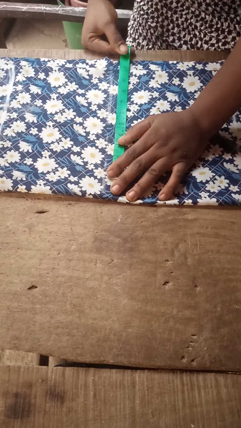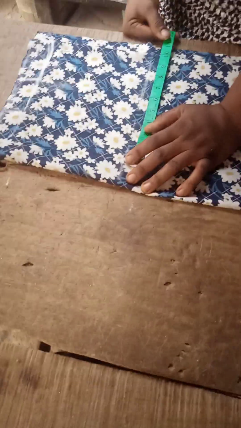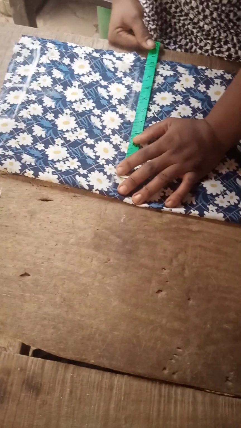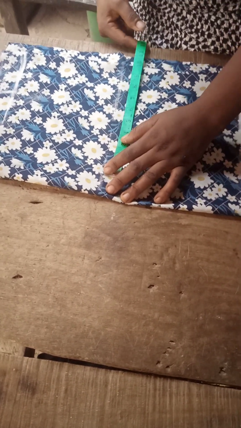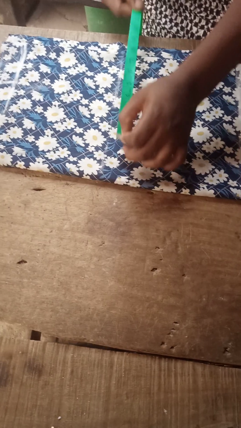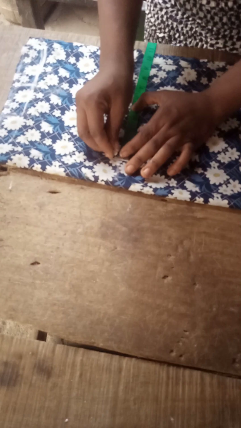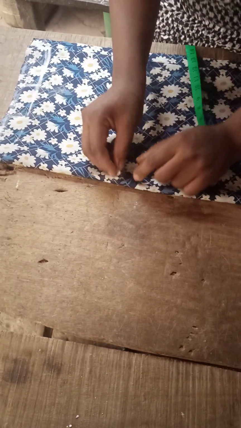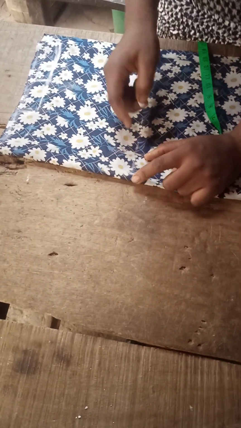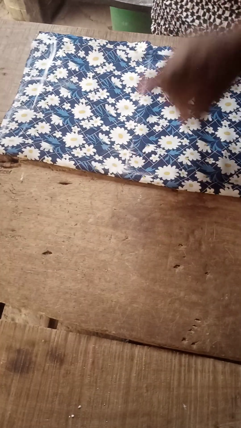From there, let us have the measurement of our bust. The bust measurement I'm using here is 38 inches. To get your bust, you divide it by 4. 38 divided by 4 will give you 9.5, plus 2 inches sewing allowance, that will give you 11.5. Some will add 1 or 1.5, but I'm using 2 inches sewing allowance for my own. That is making it 11.5.